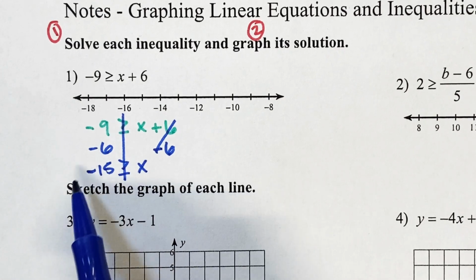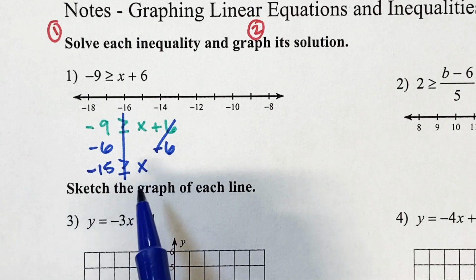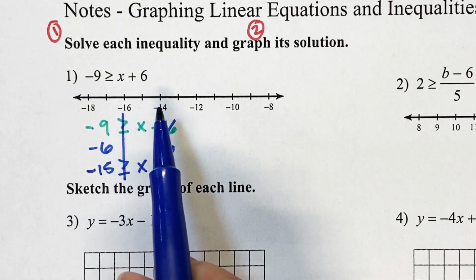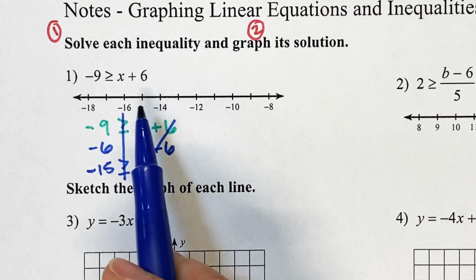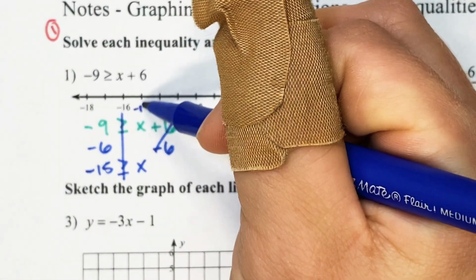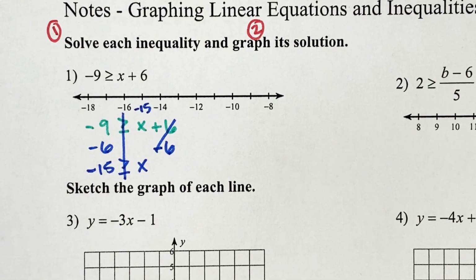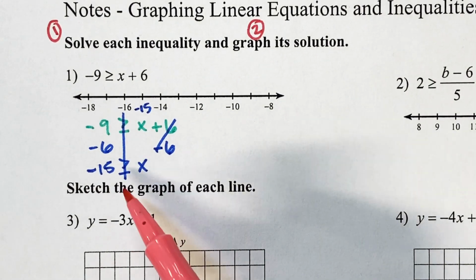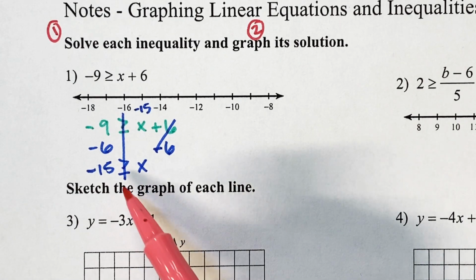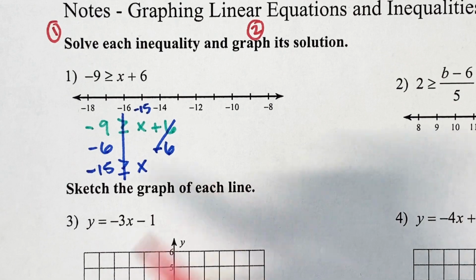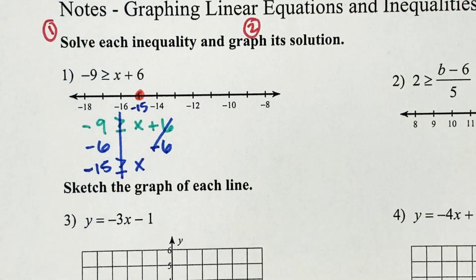What number are we going to put our point at? I'm going to put my point at -15. We know that -15 is in between -16 and -14, so it's going to be right there. That's -15. Now, is it going to be an open or a closed point? This is going to be closed, right? It has that "or equal to," so it has a little extra. So we put our closed point.